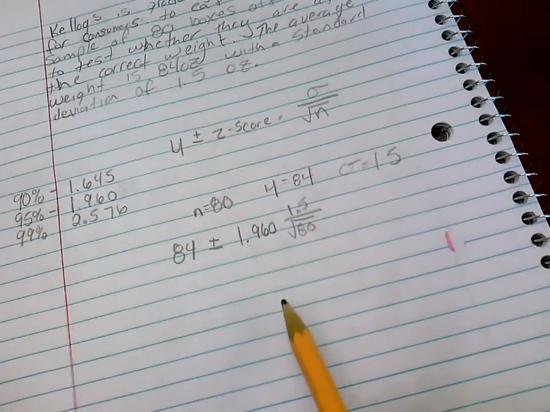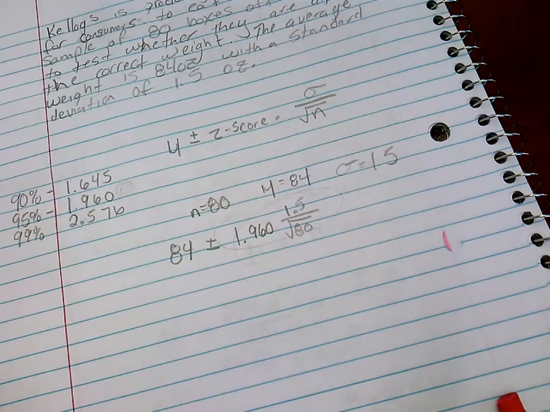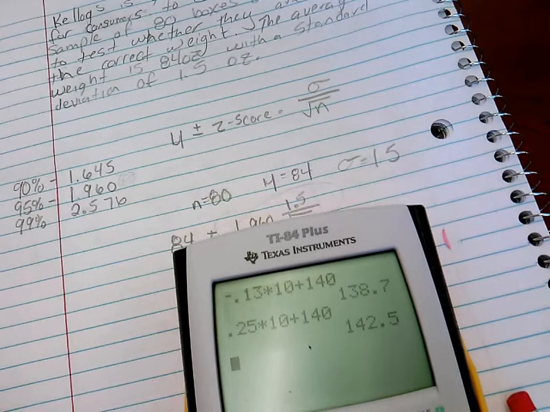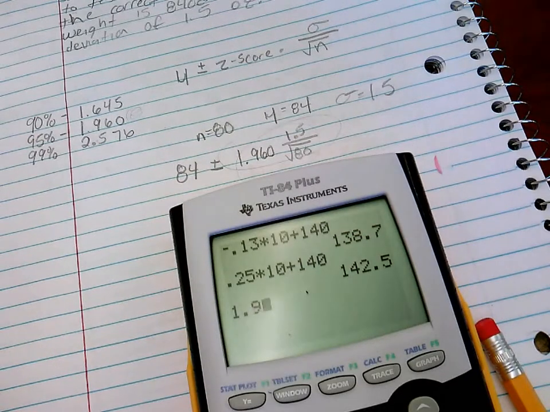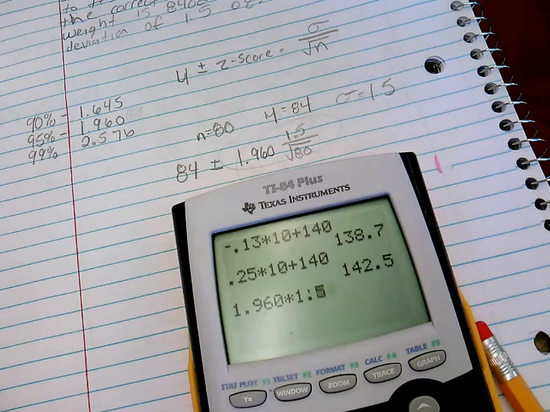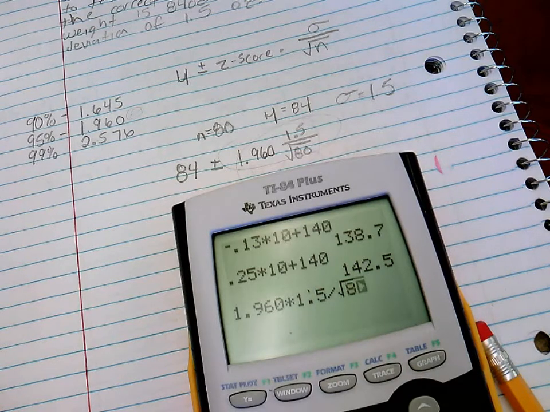So the first thing I'm going to do is figure out what this is, to make it easier on myself. So I'm going to put in 1.960 times 1.5 divided by the square root of 80.